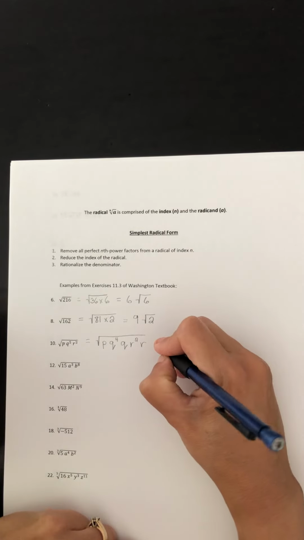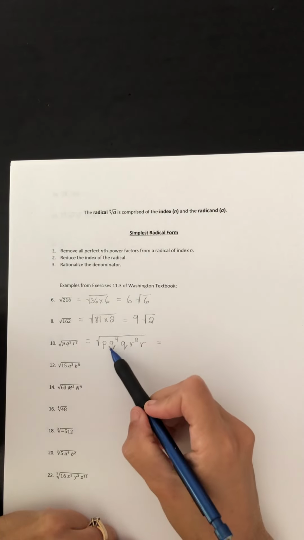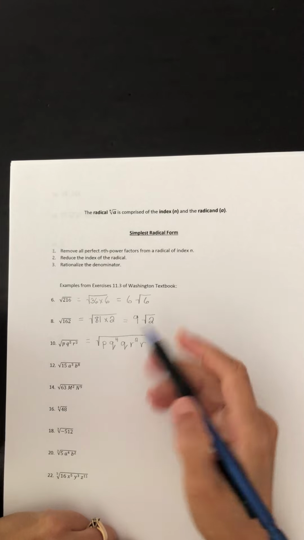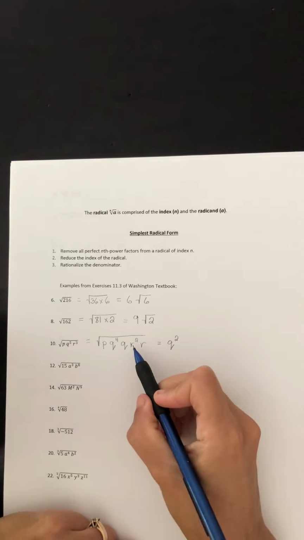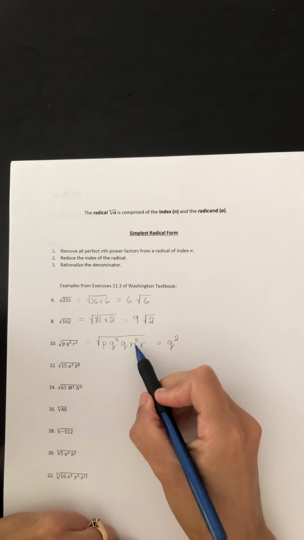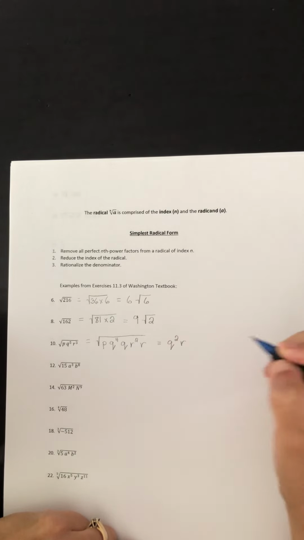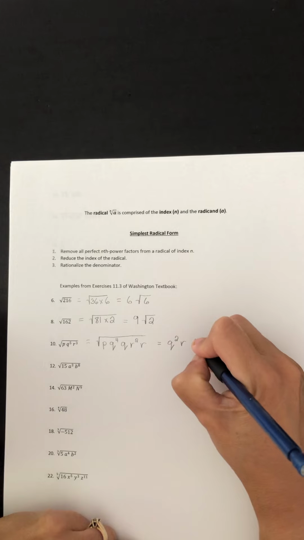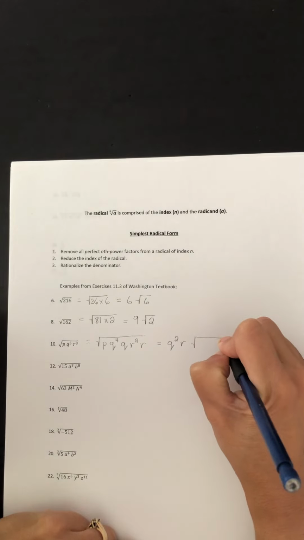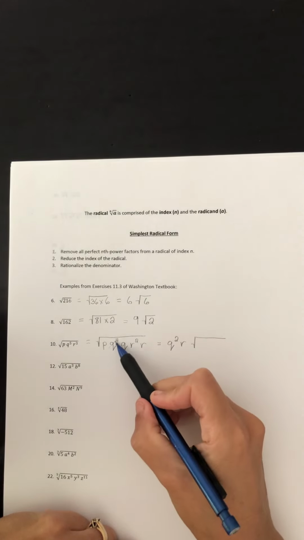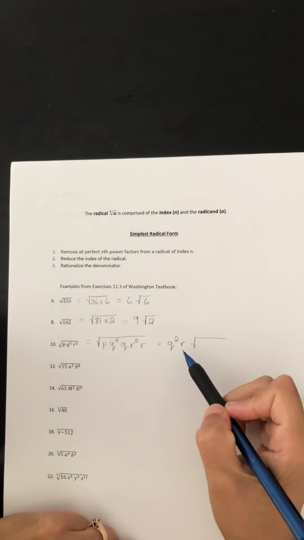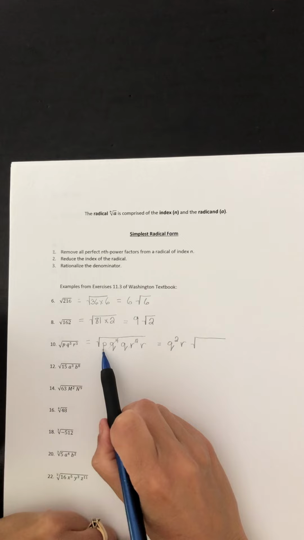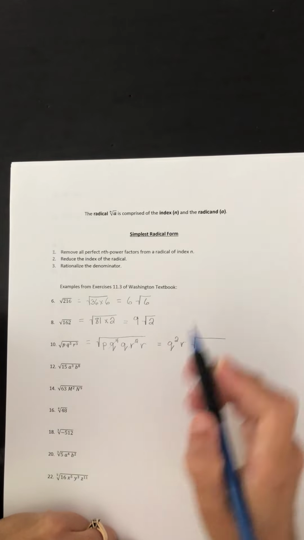So we can say the square root of q to the 4 will be q squared. And the square root of r squared will be r. So these items here have been dealt with. And underneath this square root sign, now we will only have p, q, and r.